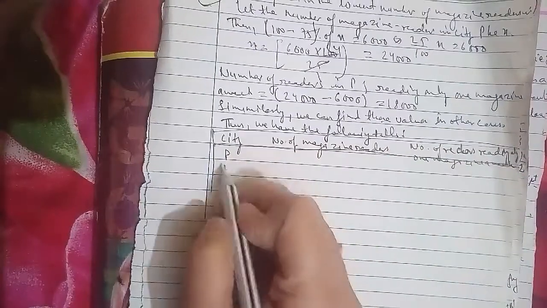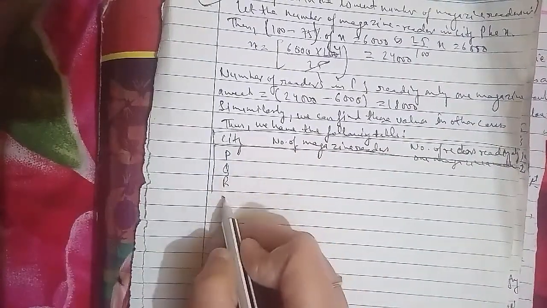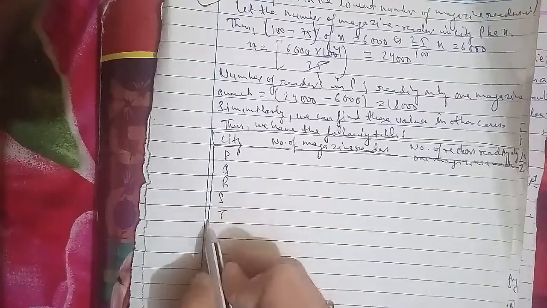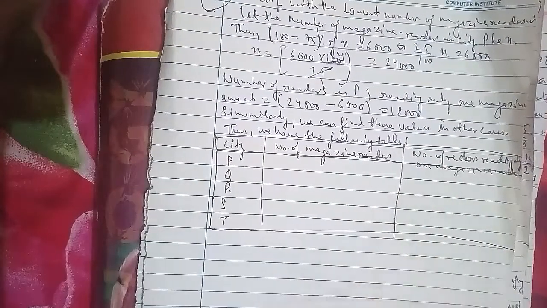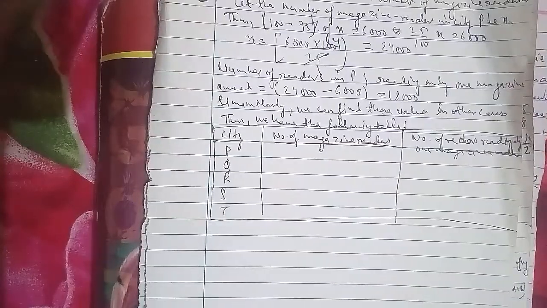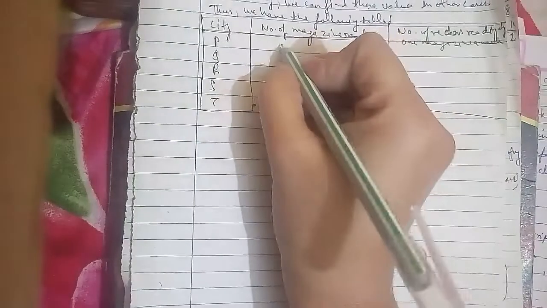For the city P, Q, R, S and T, we'll have to draw it, and that being as follows here. For P, it is your 24,000, and the number of readers reading only one magazine a week is your 18,000.